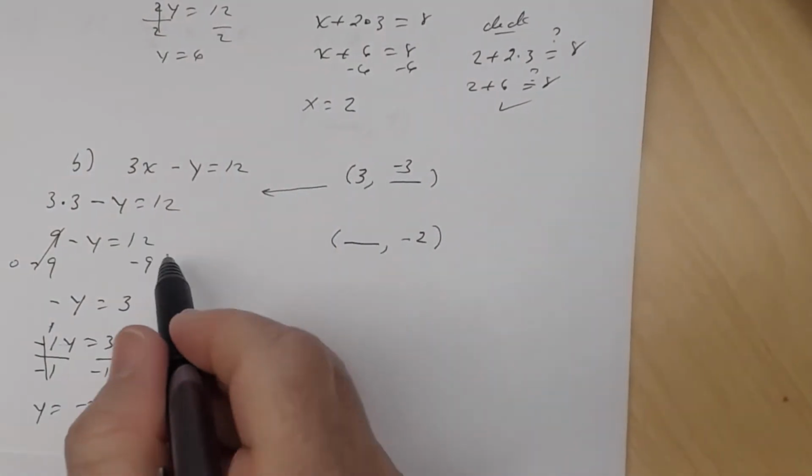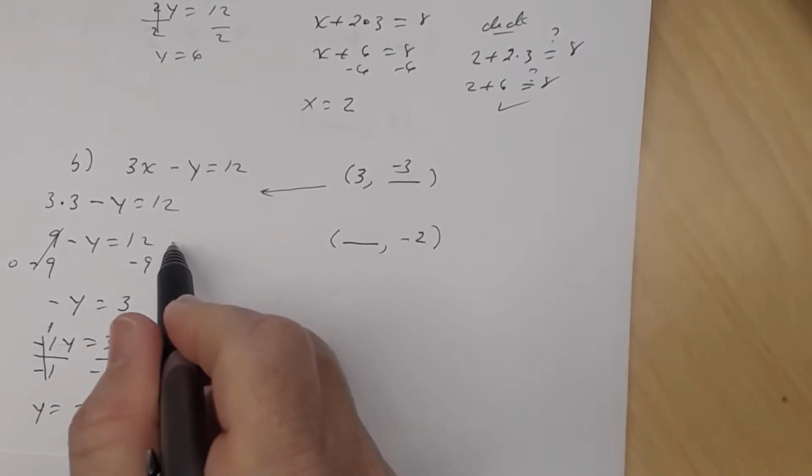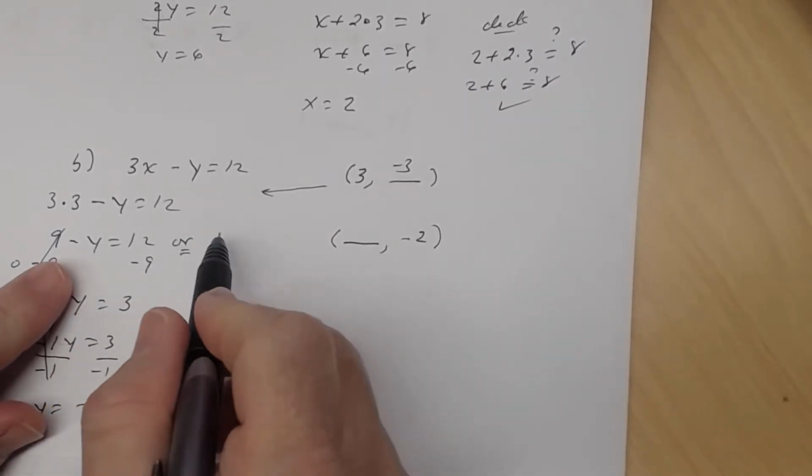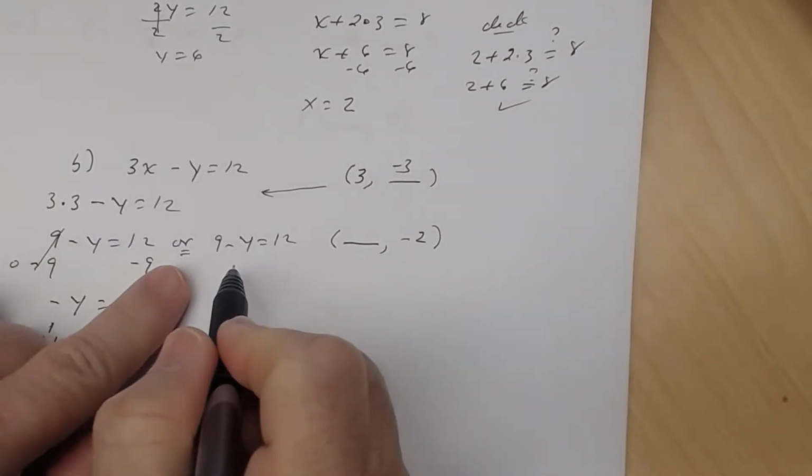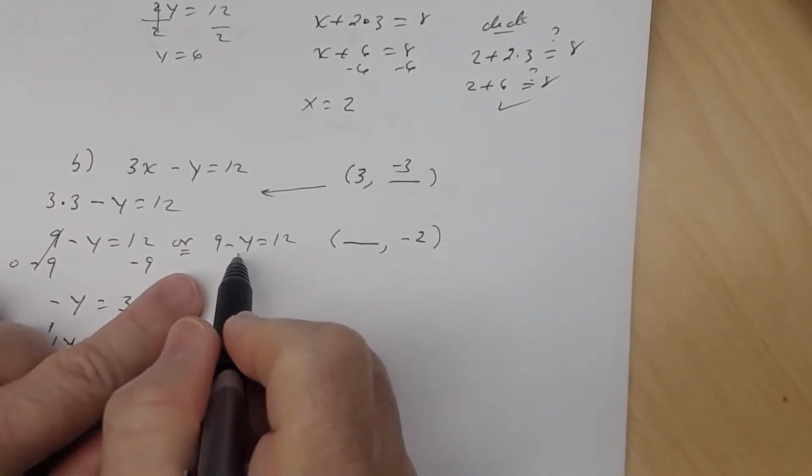Okay? Now, let me just say this. You could have, right here, I'm just going to go ahead and rewrite it. You could have brought the variable to the other side.